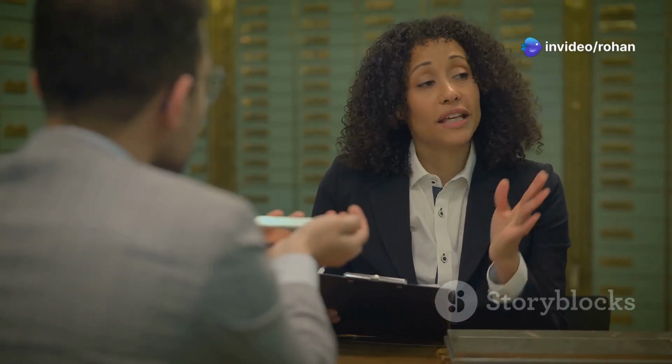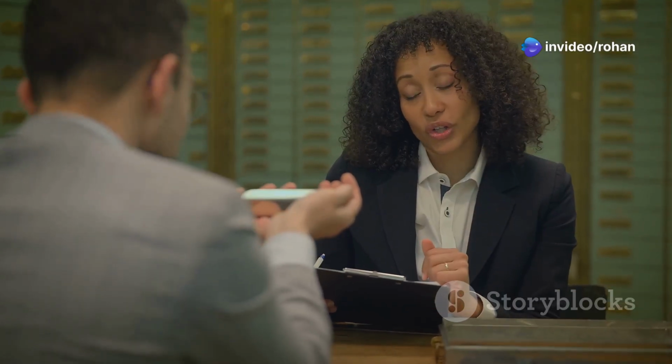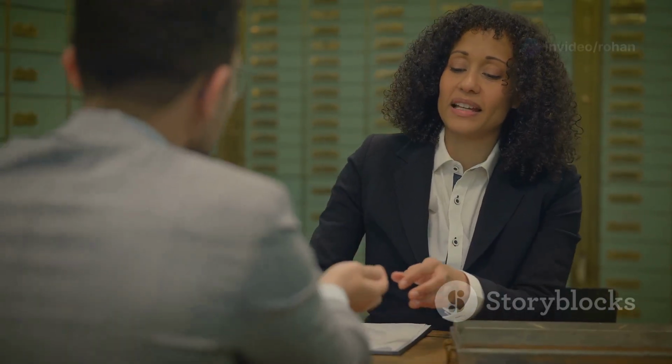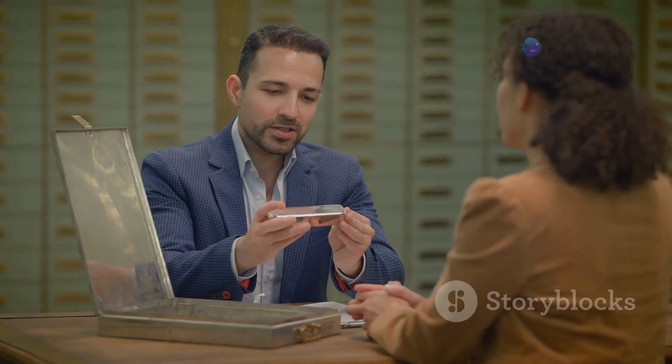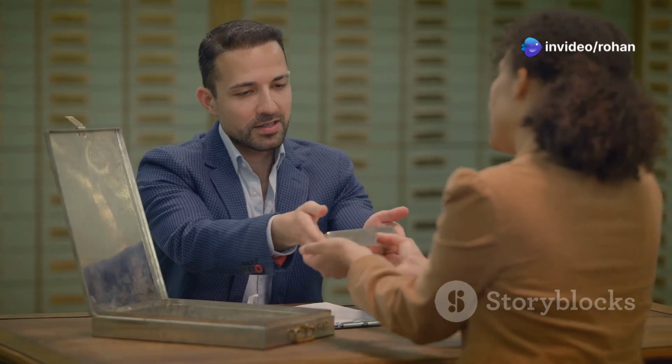The payee. This is the party who is entitled to receive the payment specified in the bill of exchange. The payee is the beneficiary of the transaction. The payee is initially designated by the drawer and could be the drawer themselves or a third party. This flexibility allows the drawer to direct the payment to whoever they choose.